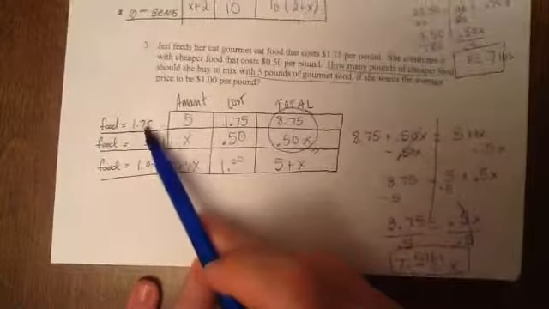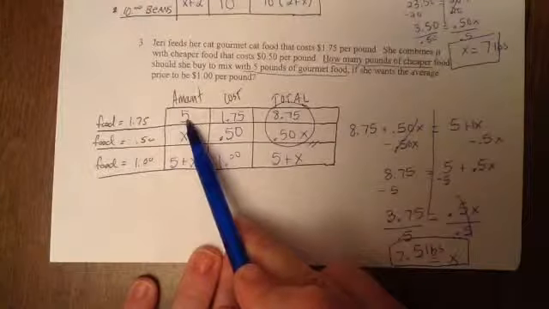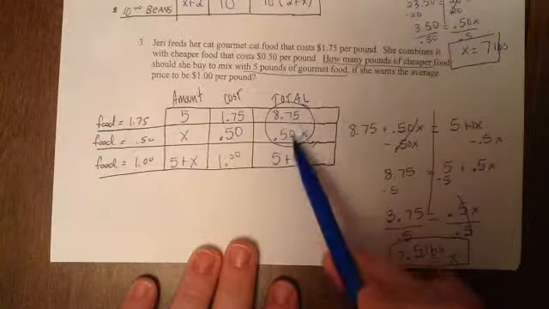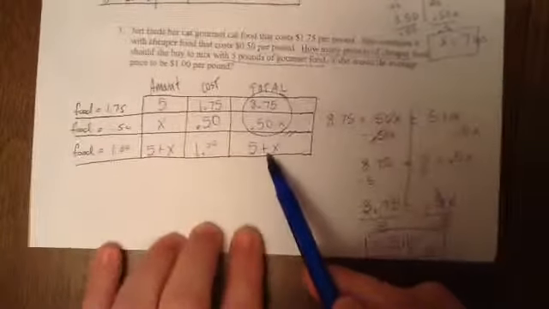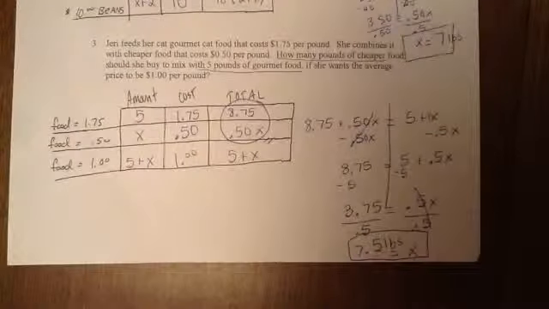Remember, we were mixing expensive with cheap. So fill in our table, the amount, the cost, add those up to find our mixture, solve for our variable. Nice job today, mathematicians.